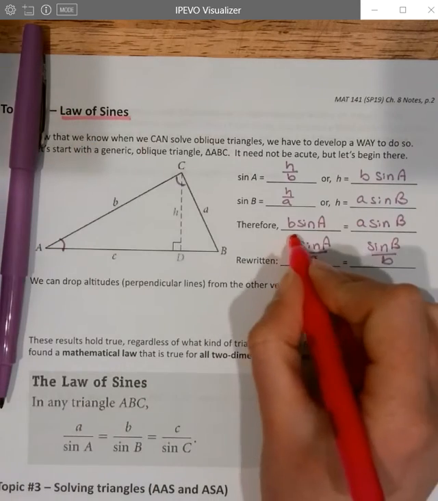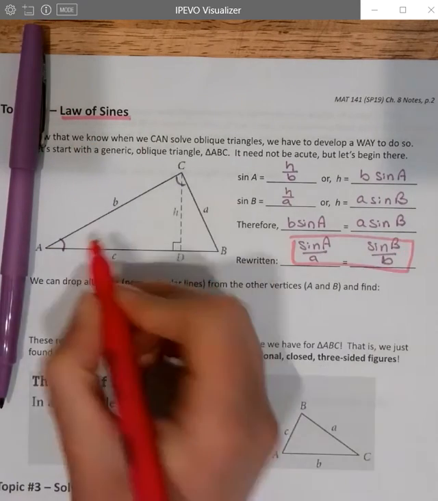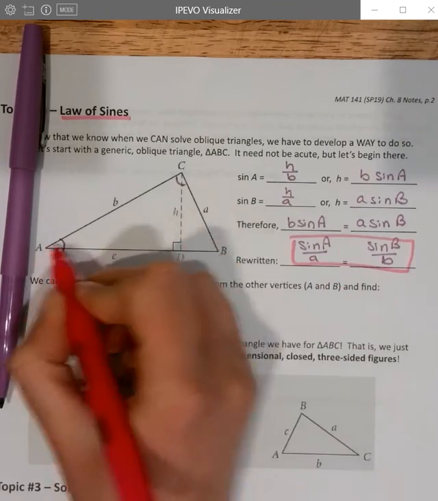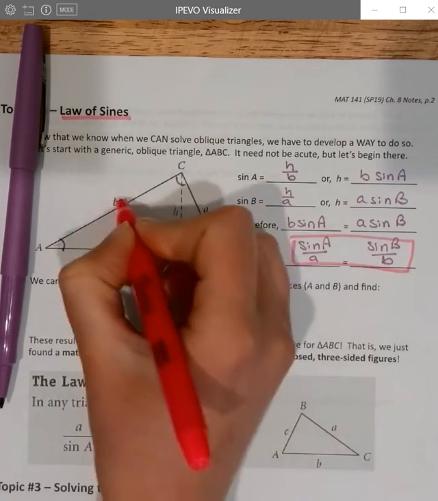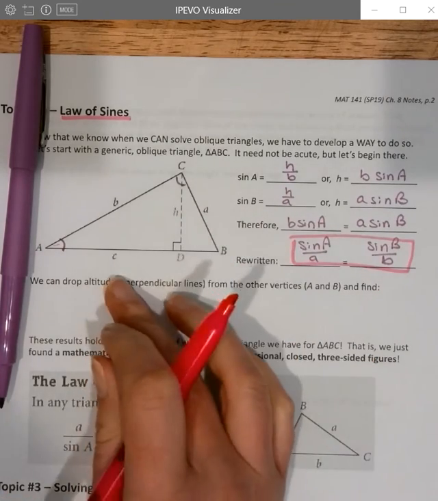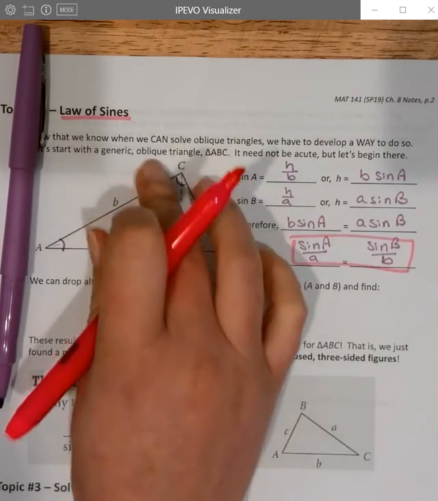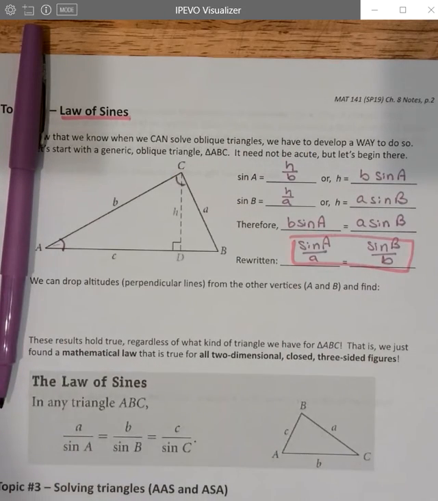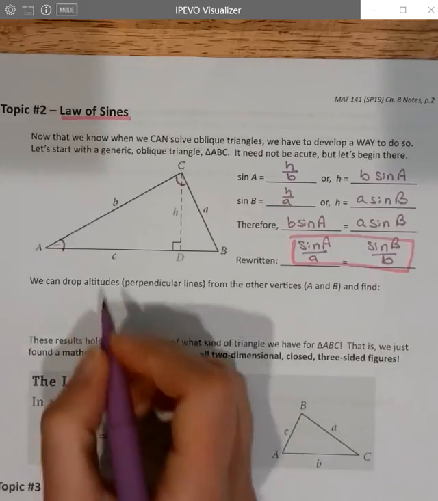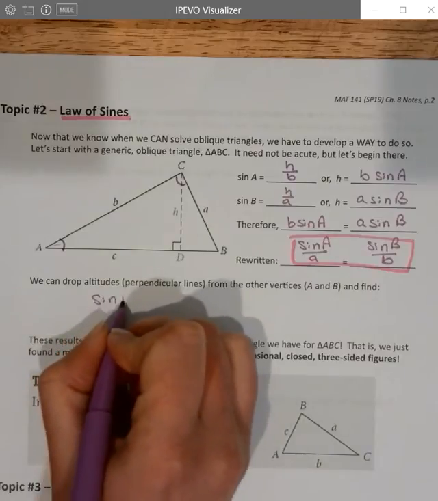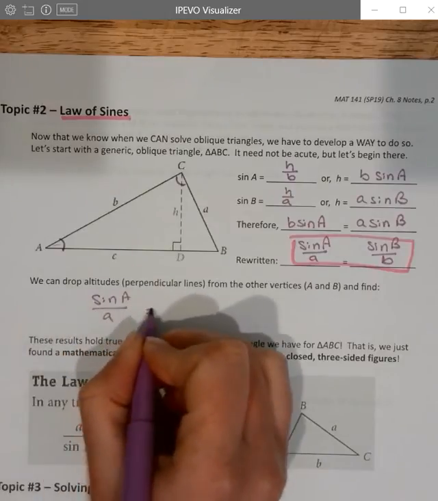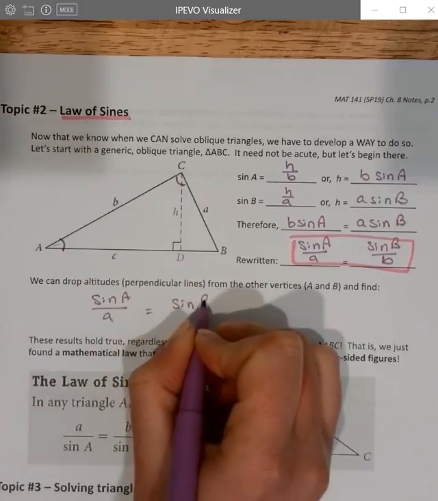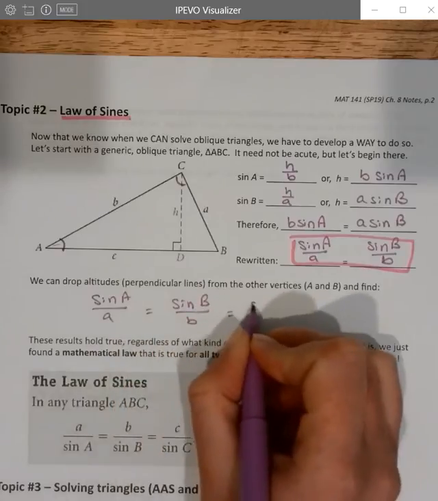So the law of sines, you can do this with any of the angles. You could drop a straight 90-degree angle down from any of these and make the same kind of relationships between A and C or B and C. And so we find that the law of sines says that sine A over a is equal to sine B over b is equal to sine C over c.